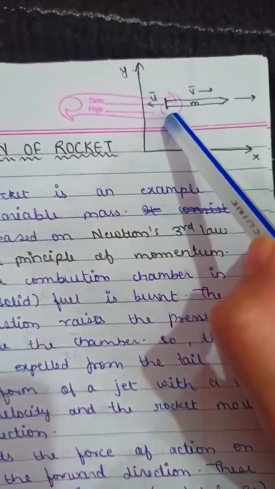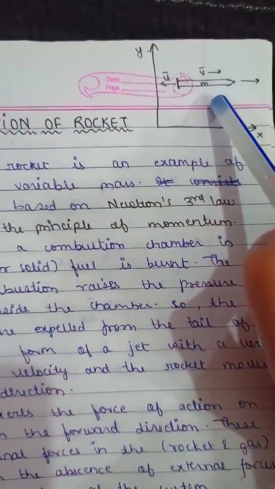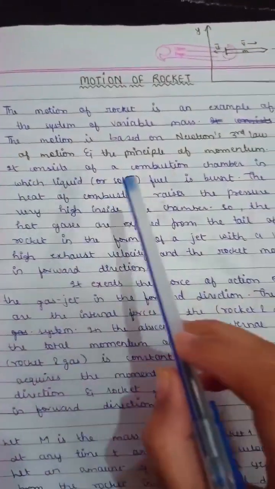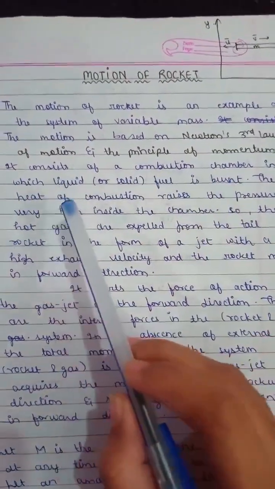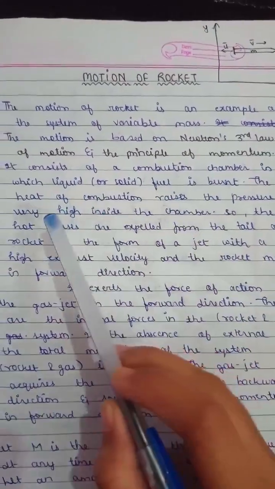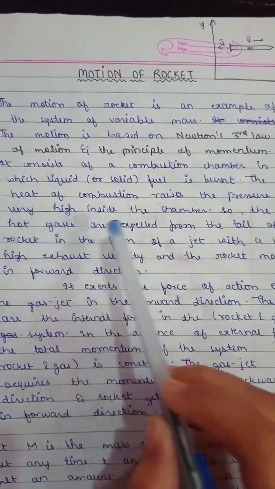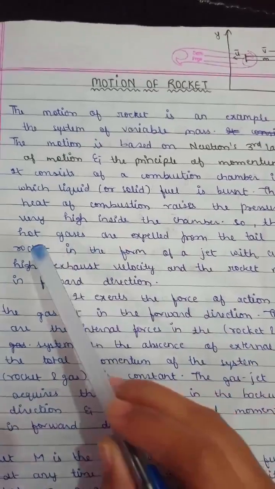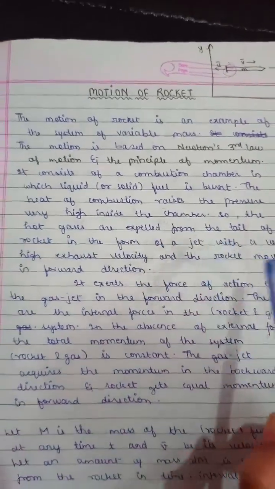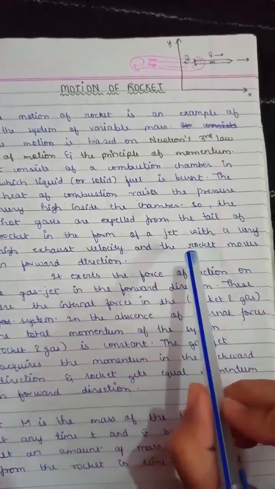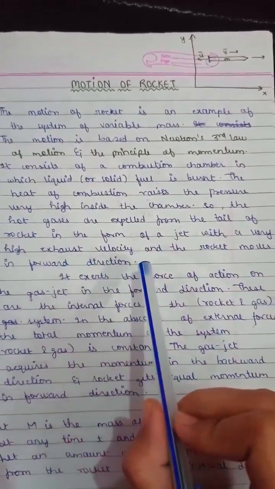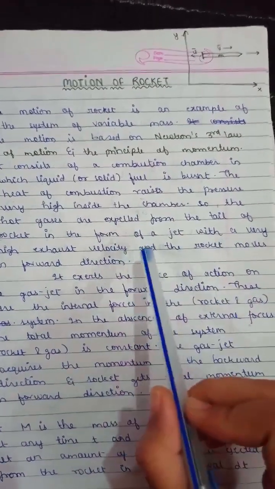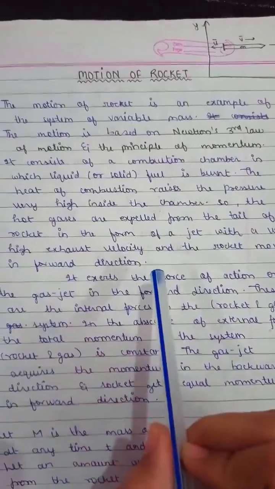So in rocket motion, we consider a rocket that has a gas chamber. It consists of a combustion chamber in which liquid or solid fuel is burned. The heat of combustion raises the pressure very high inside the chamber, so the hot gases are expelled from the tail of the rocket in the form of a jet with a very high exhaust velocity, that is Vr, as we will see further, and the rocket moves in the forward direction.